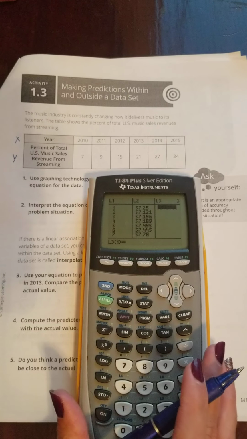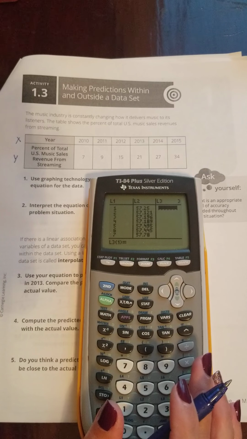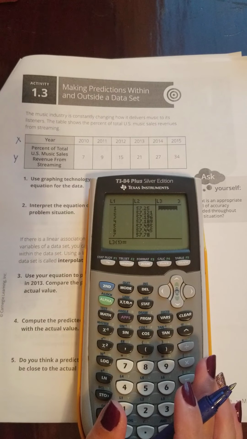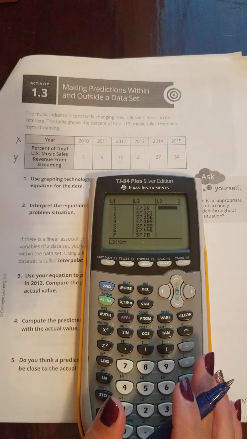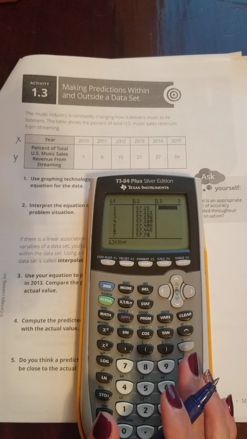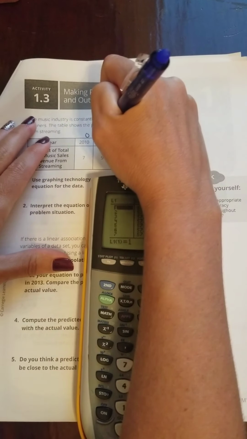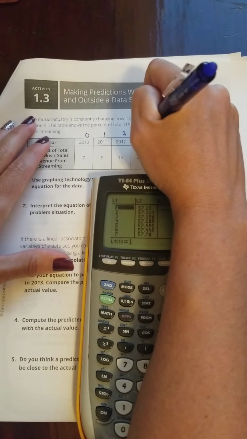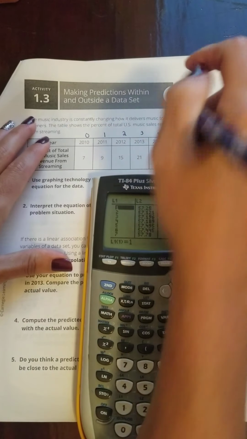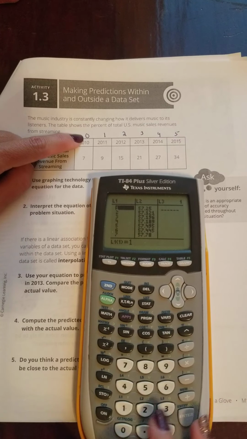So instead of putting in 2010, 2011, we could actually start with 0 or 1. Let's start with 0. Let's say this is 0, this is 1, this is 2, this is 3, this is 4, this is 5. If it doesn't work, we'll change it. So 0 is going to represent 2010.